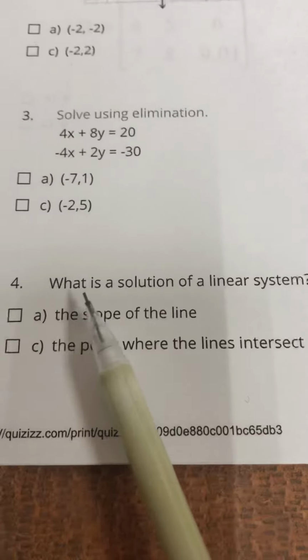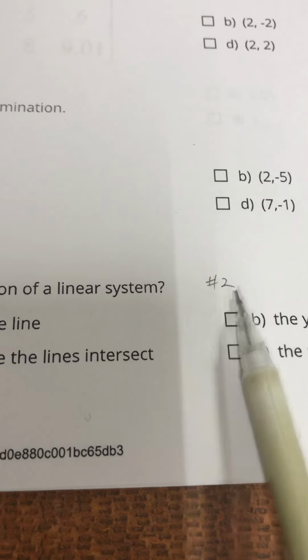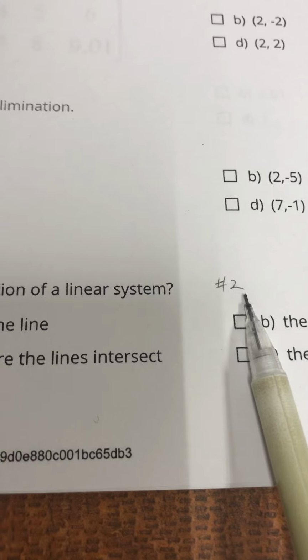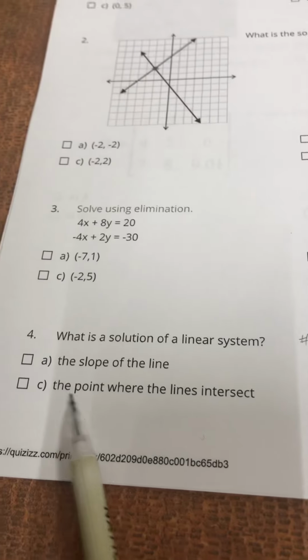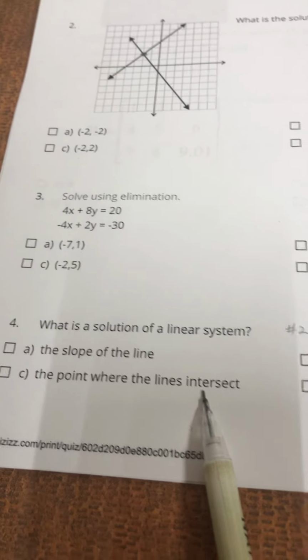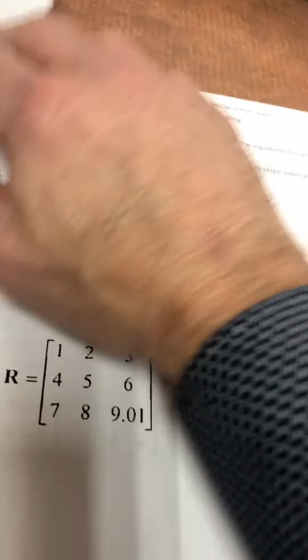For number 4, what is the solution of a linear system? Once again, take a look at number 2. That was a linear system. What was the solution? Was it A, the slope of the line, B, the y-intercept, C, the point where the lines intersect, or D, the rise over run? Okay, number 2 should help you with number 4.